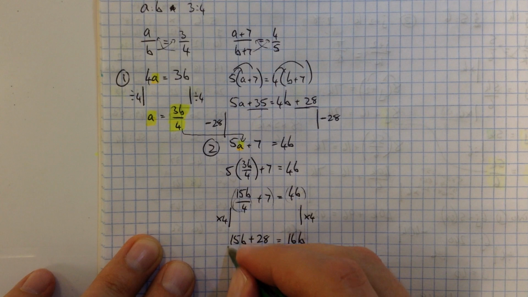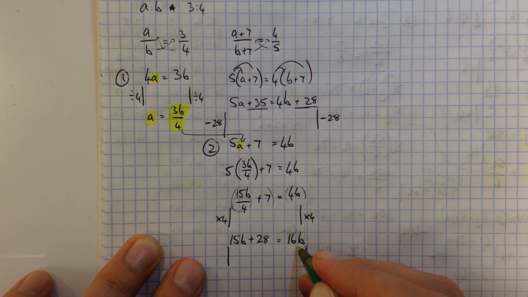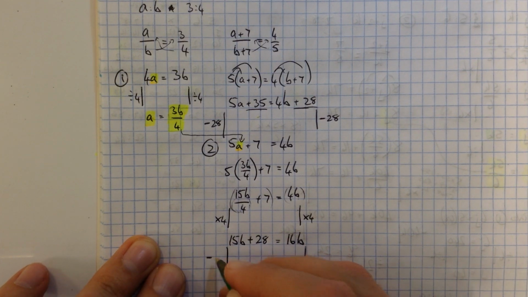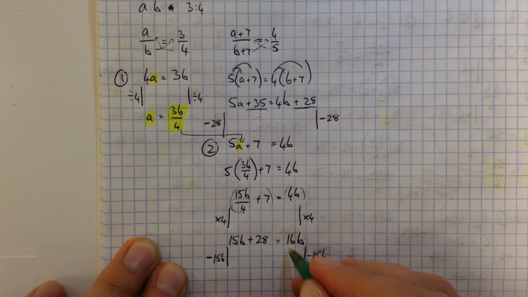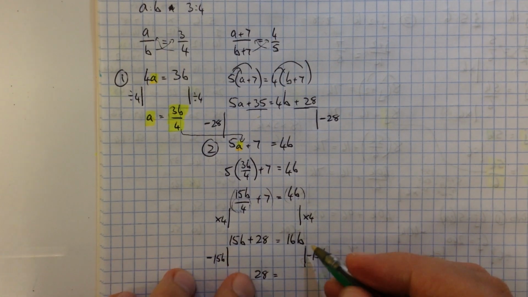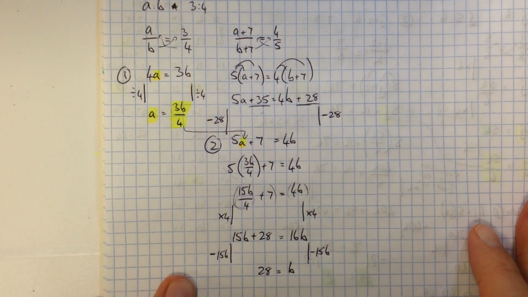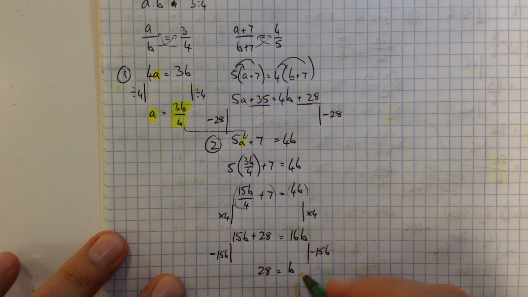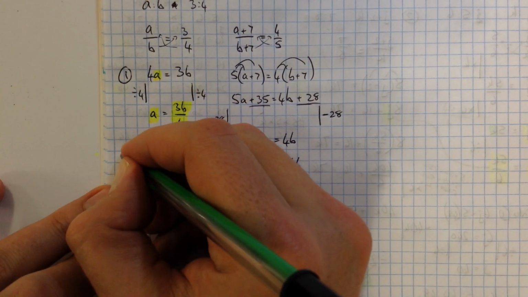I will get rid of either the 15B or the 16B. Let's do the 15B so that we have a positive term left when we're done. So this one is gone. 15B minus 15B is nothing. Nothing's left. 28 is equal to 16B minus 15B. It's B. Okay. So B is 28.